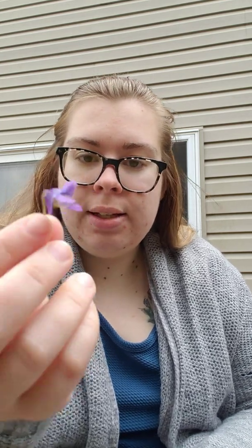Now, let's see this one. Do you think there will be more petals or less? Let's see. So, I'm going to carefully pick off a petal. We'll start with this one. I have 1 petal.